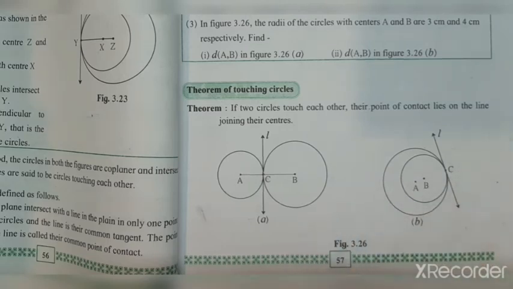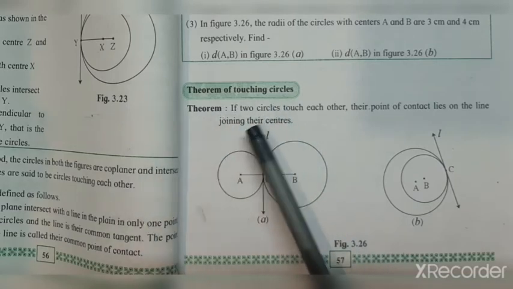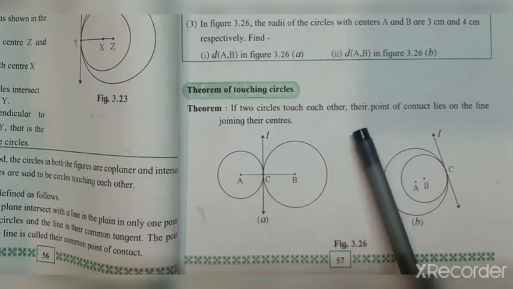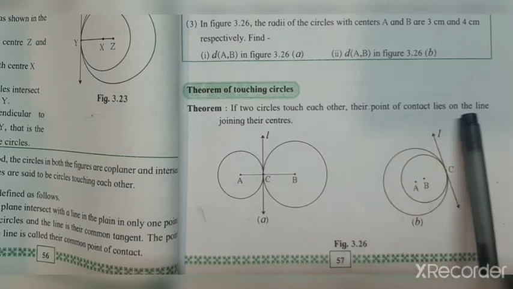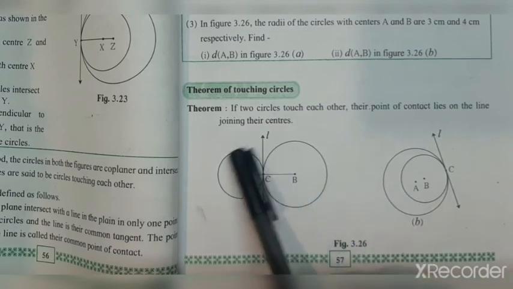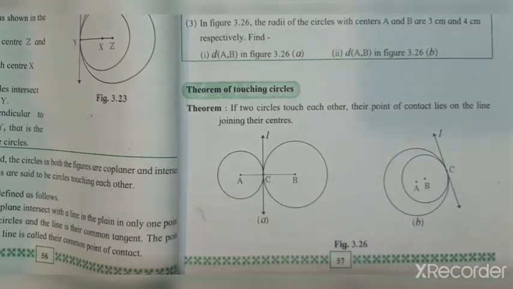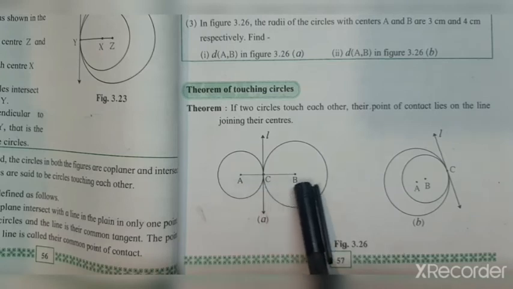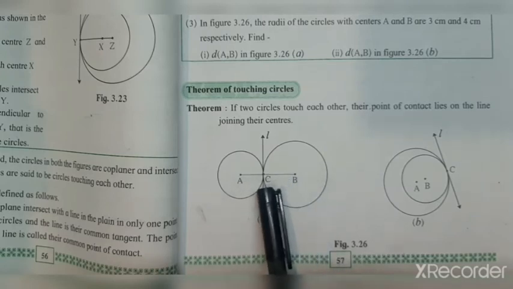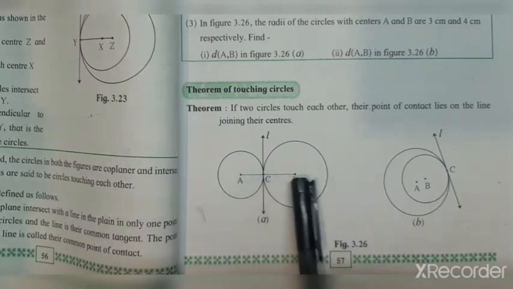Now in this theorem, we are going to prove how these 3 points are in a straight line. So the theorem of touching circles says, if two circles touch each other, their point of contact lies on the line joining their centers. Here they have shown both, the circles touching externally and circles touching internally. In this theorem, we have to prove that both the centers and this point of contact lie on one line. That is, we have to show that they are collinear.